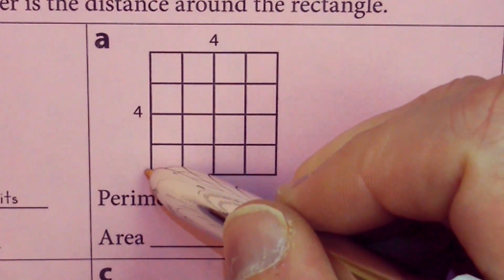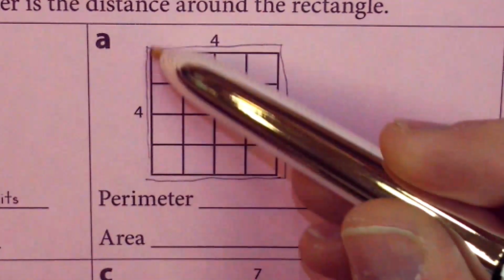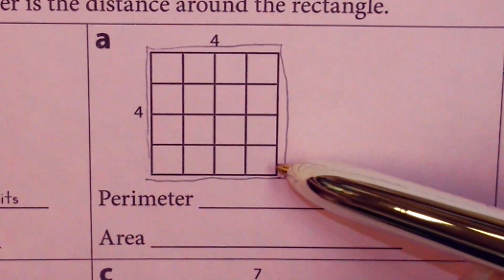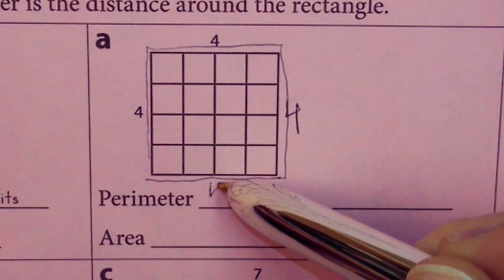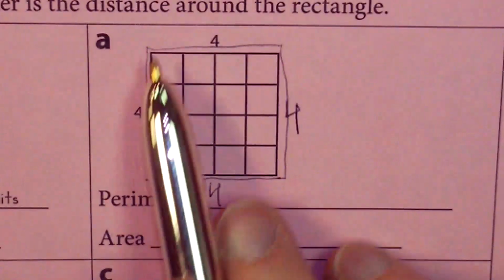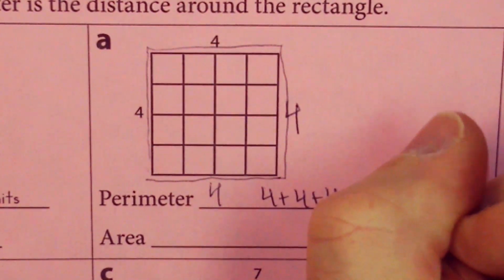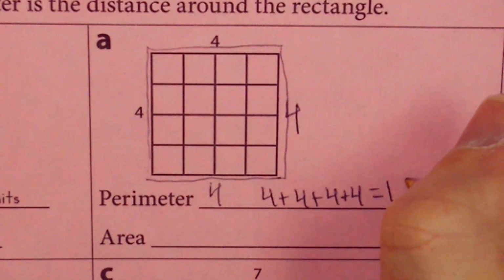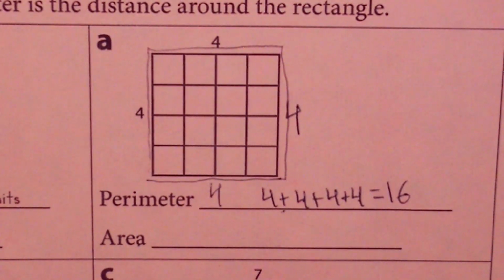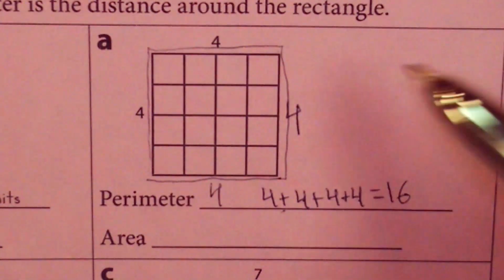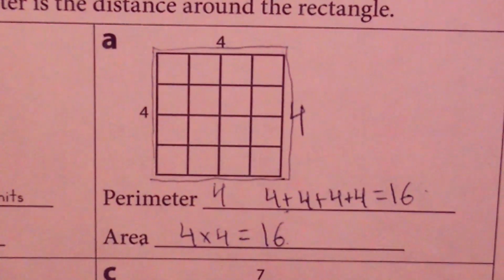Perimeter is going to be walking around, so I'm going to go all the way around this shape and add them all together. So I have a 4 and a 4. If you're not sure what the opposite sides are, they're going to be the same. So this would also be a 4, and then the opposite would be a 4. So then if I want to find the perimeter, I add all of those together. If you want to include the equation, it would be 4 4s added together, which is 16. Or wait, should be 4, 8, 12. No, we're good. Okay, and then the area, like we said, was how tall it is times how wide it is. So that would be 4 times 4.